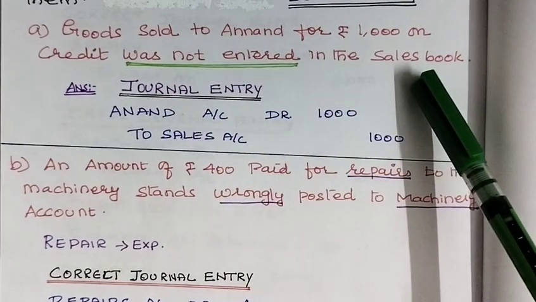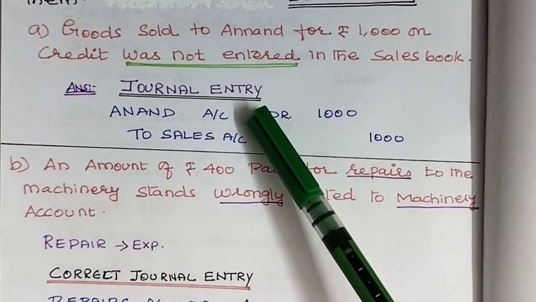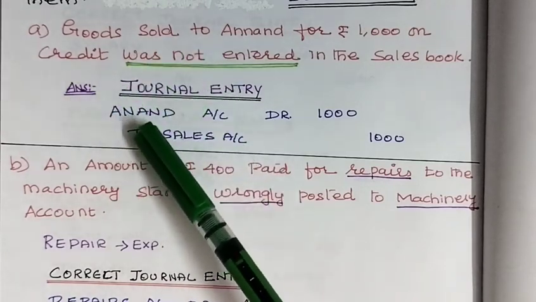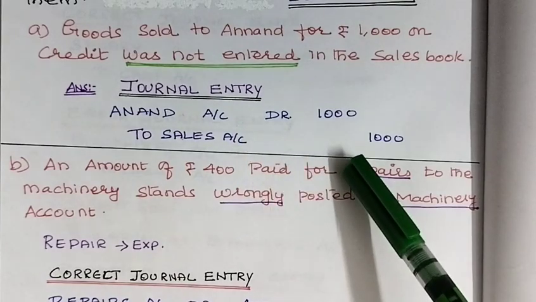So we have to enter it in the journal entry. What is the journal entry for the credit sales? Anand account debtor ₹1,000 to sales account 1,000. We entered.